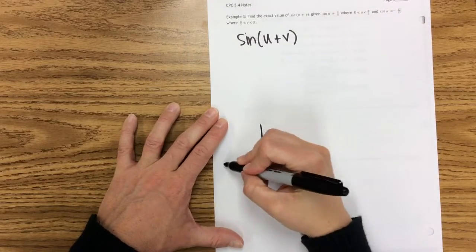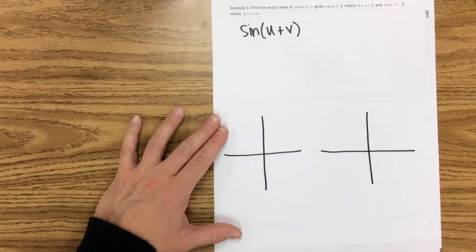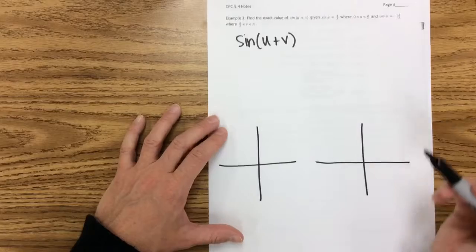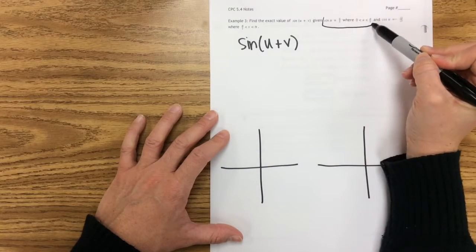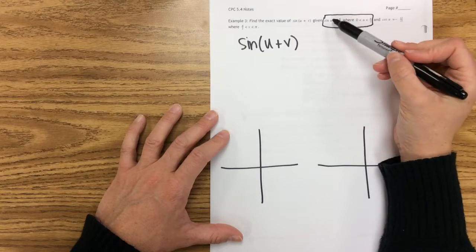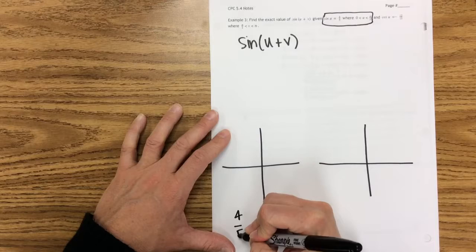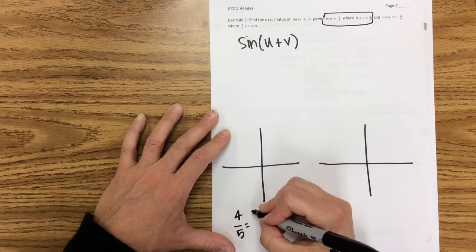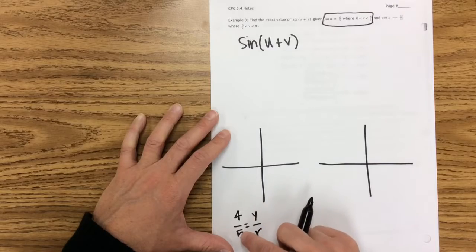So what I'm going to do is, because they're not on the unit circle, I'm going to draw what I know about the angles. So first it's for u. This is my u information. It says the sine of u is 4/5. So if it's the sine, the formula for sine is y over r. So y is 4 and r is 5.